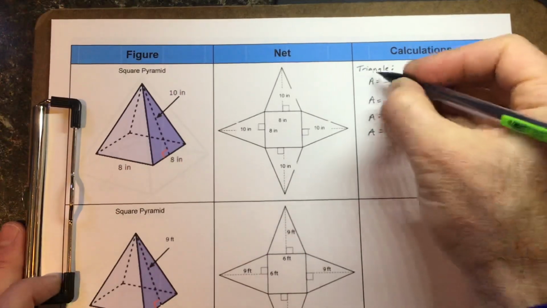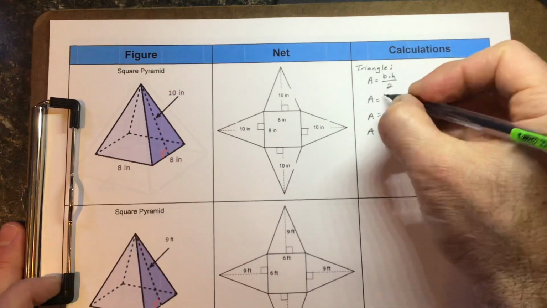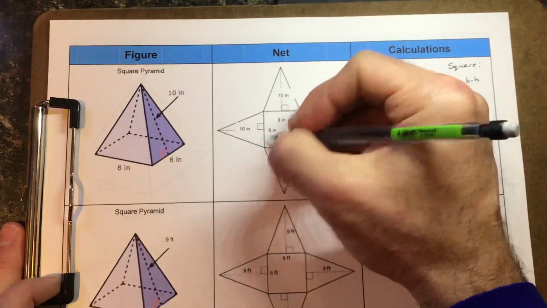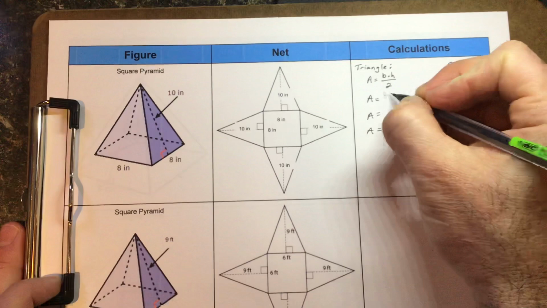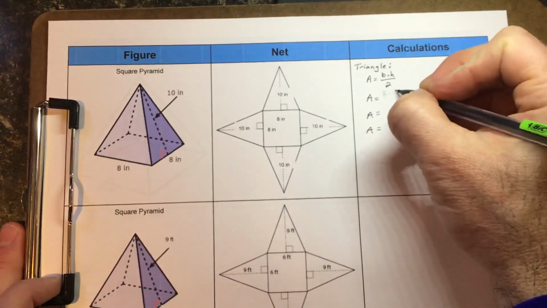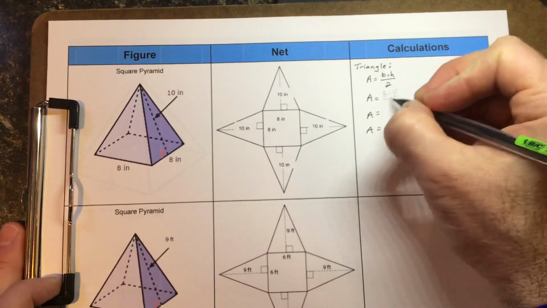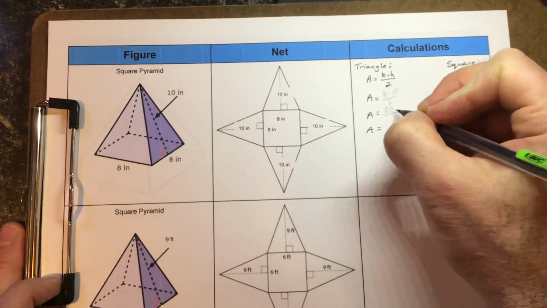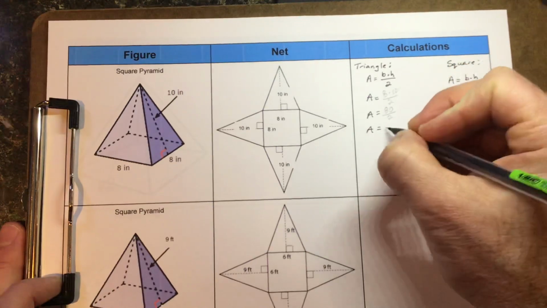I have the formula: the area of a triangle is area equals base times height divided by 2. Instead of b for base, I'm going to plug in an 8. So area equals 8 times the height of that triangle, any one of them, is 10. So 8 times 10 divided by 2: 8 times 10 is 80, so 80 divided by 2.